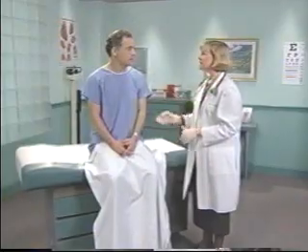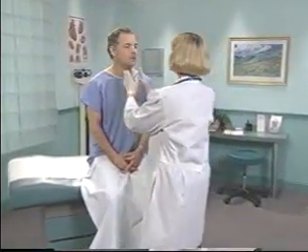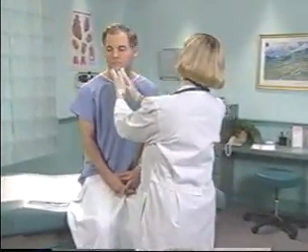Now you're ready to assess the patient's head and face. First, inspect the head and face. They should be normal in size, shape, symmetry, and contour.